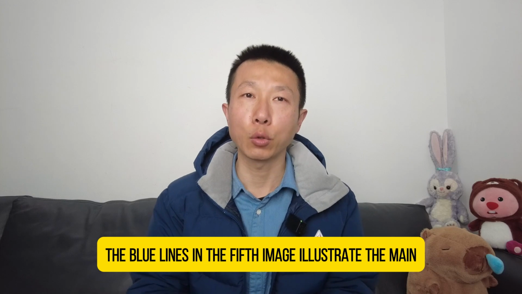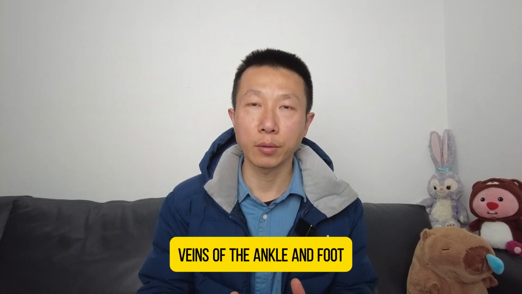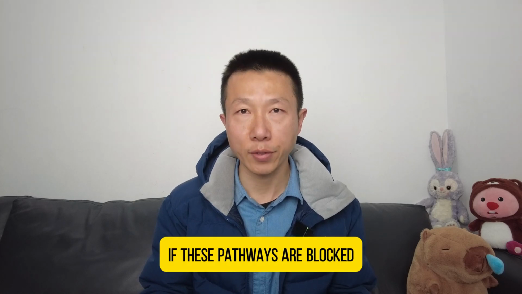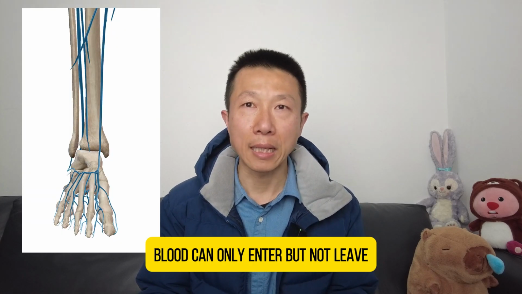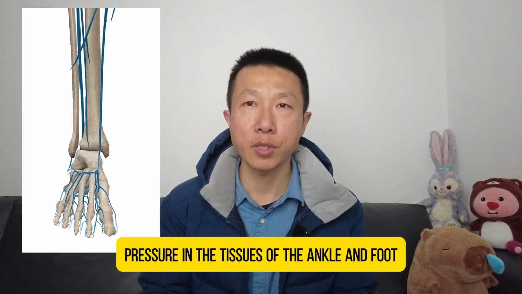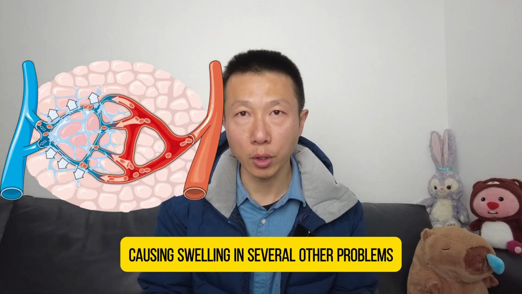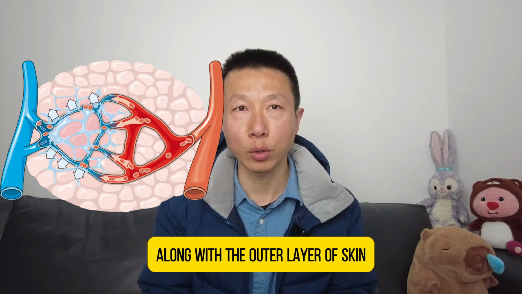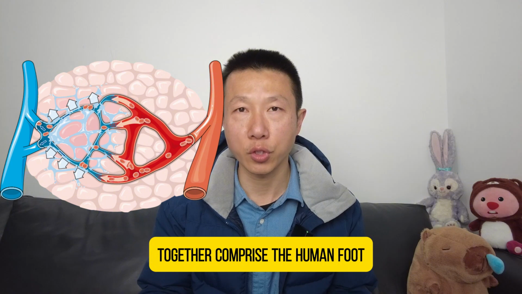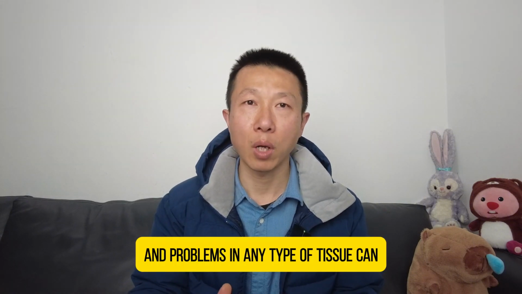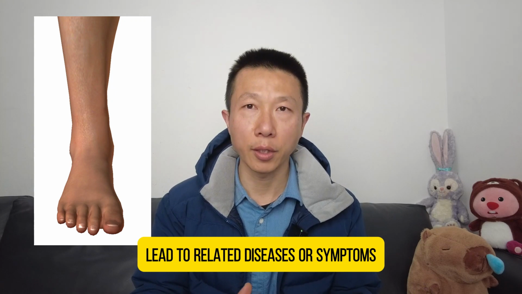The blue lines in the fifth image illustrate the main veins of the ankle and foot, which serve as channels for blood to return to the heart. If these pathways are blocked, blood can only enter but not leave, leading to excessive liquid pressure in the tissues of the ankle and foot, causing swelling and several other problems. The tissues displayed in these 5 images, along with the outer layer of skin, together comprise the human foot. Each part has its function, and problems in any type of tissue can lead to related diseases or symptoms.